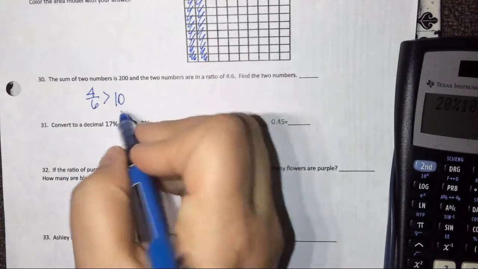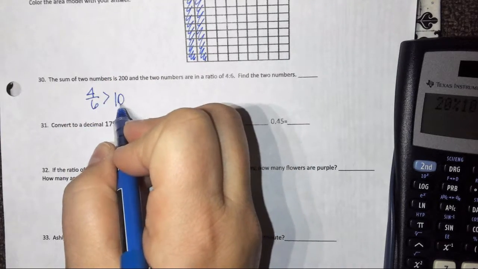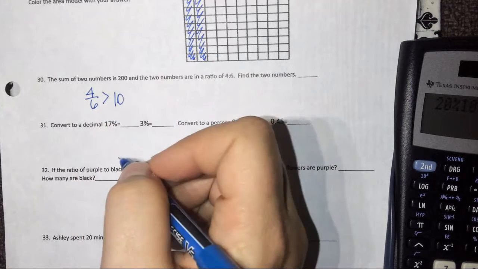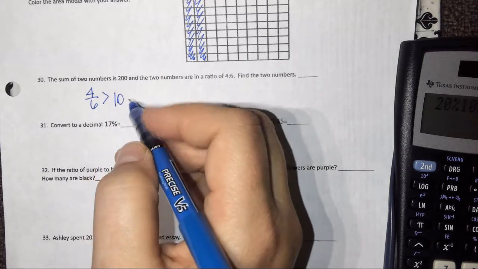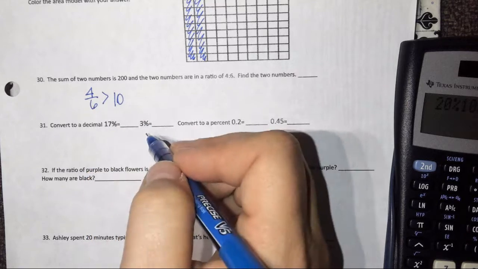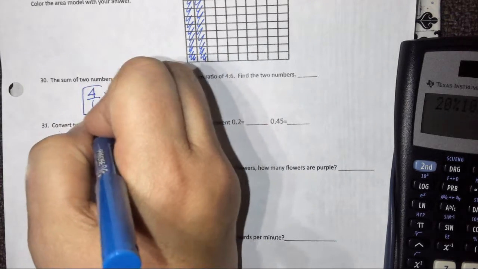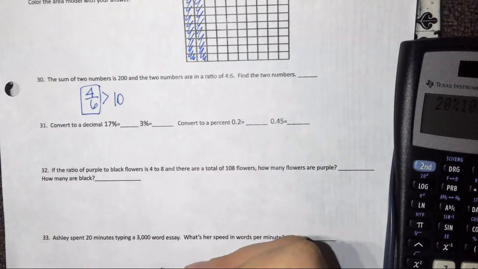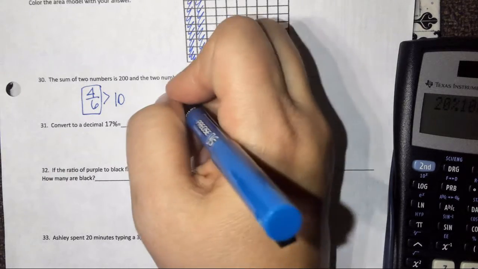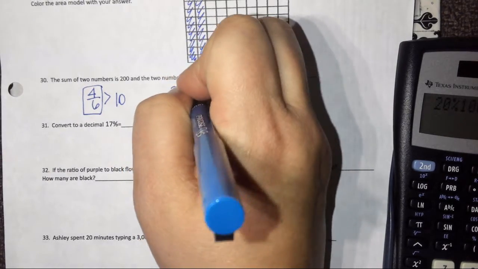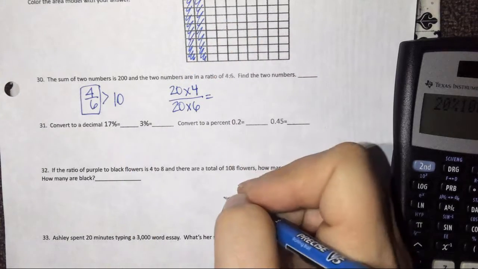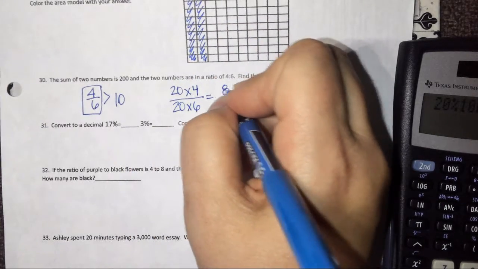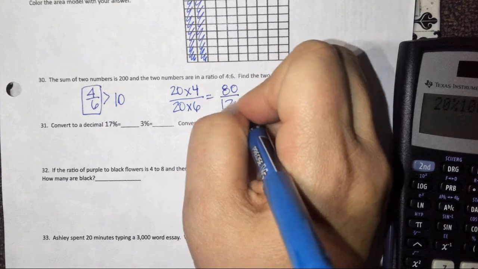10. Okay? I'm going to ask myself, how many times will this group of 4 to 6 go into 200? Because the total would be 10. 20 times. So I want 20 groups of this ratio. So I'm going to do 20 times 4 and 20 times 6, and my new ratio would be 80 to 120.